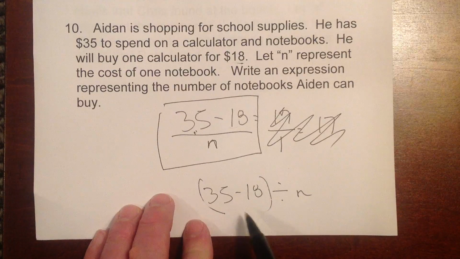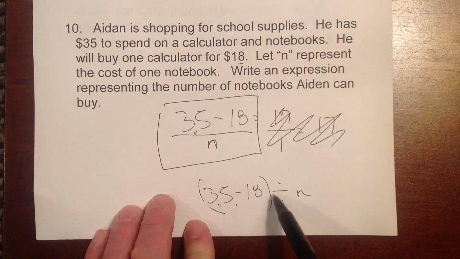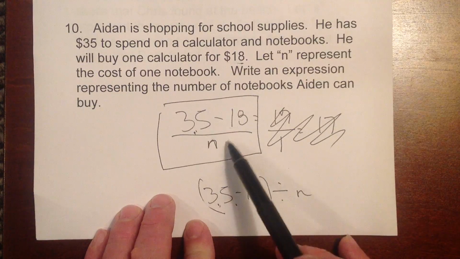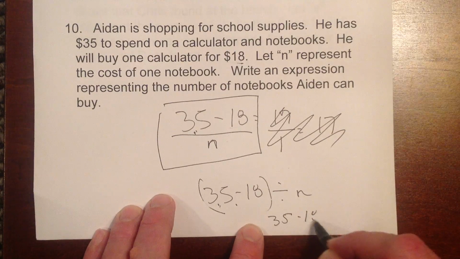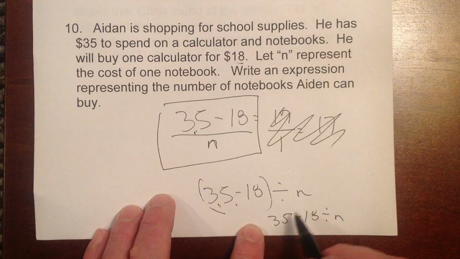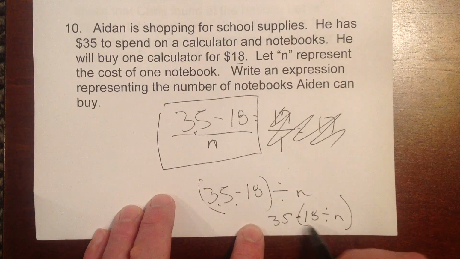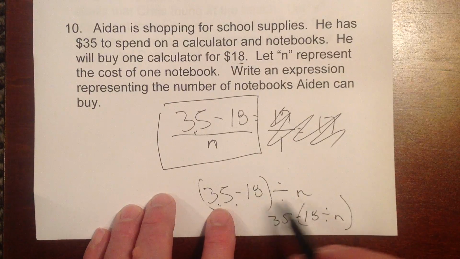And you can represent that two ways: 35 minus 18 over N, or 35 minus 18 divided by N. Both of these mean the same thing, divided. Now keep in mind, 35 minus 18 divided by N, written like this without grouping, is not the same, because that means 35 minus all of this. What we're saying is all of this divided by N.